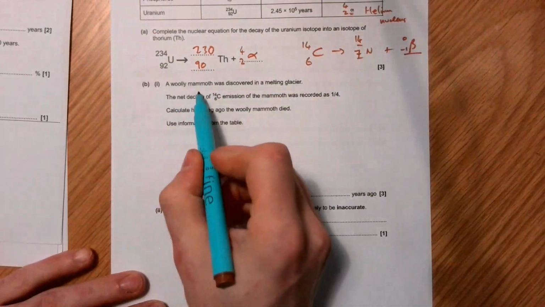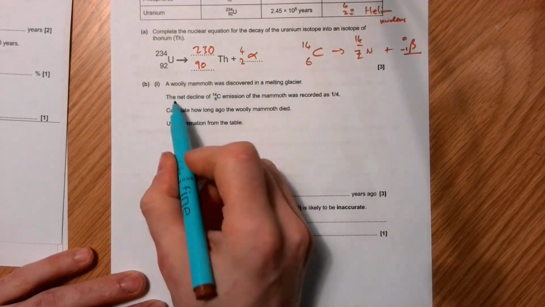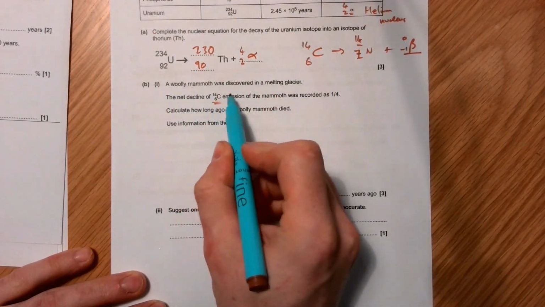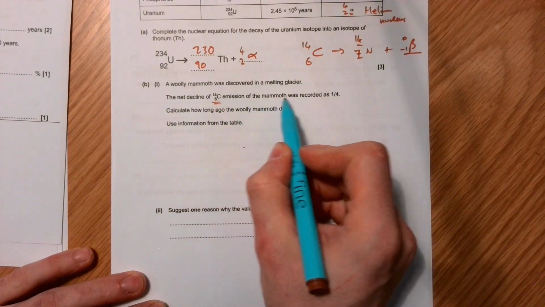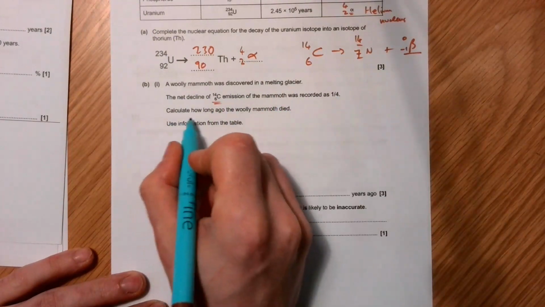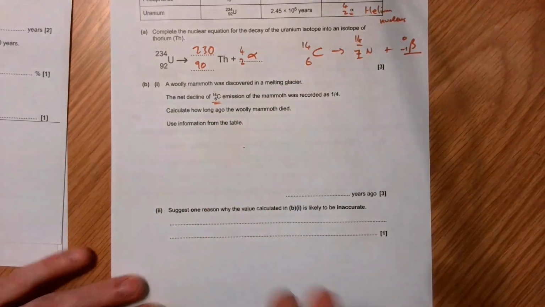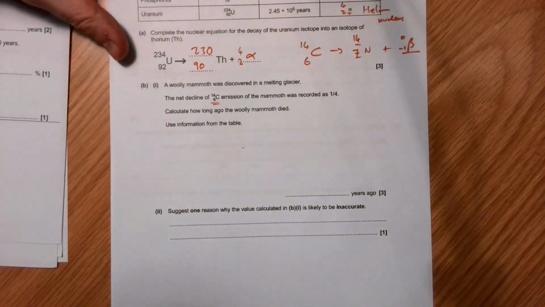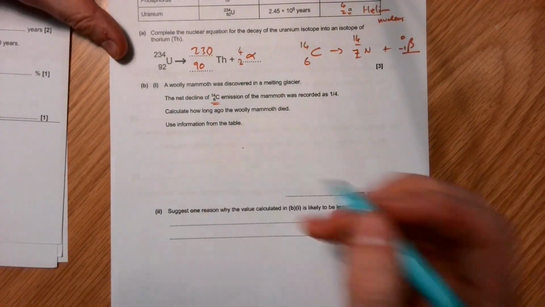BI, a woolly mammoth was discovered in a melting glacier. The net decline of carbon-14 emission of the mammoth was recorded as a quarter. Calculate how long ago the woolly mammoth died. So really easy if we use a table method.